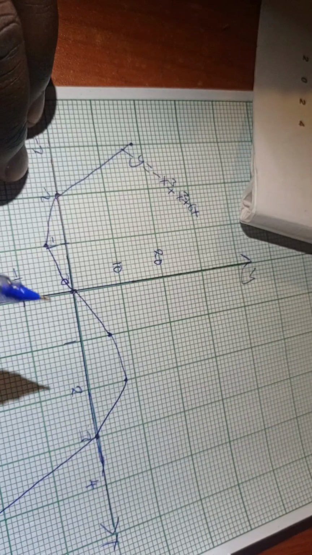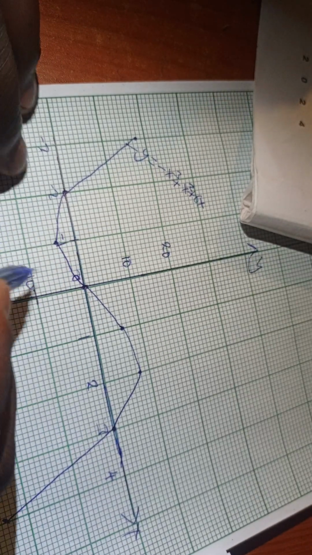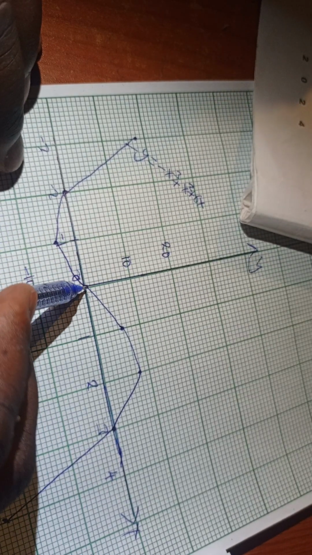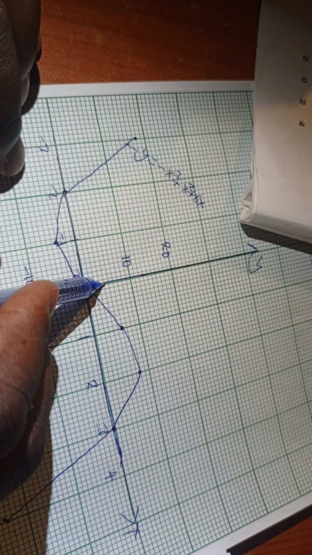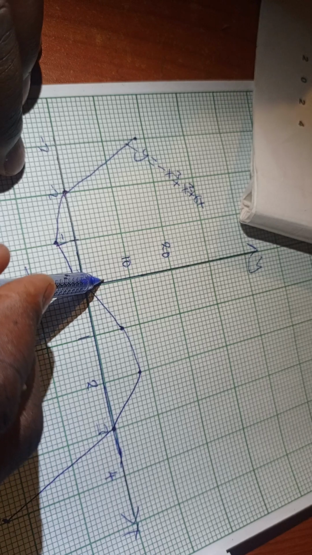And on the graph, y is equal to 4. So you count. So y is equal to 4. So you go in the y-axis first, 4. So 0, 1, 2, 3, 4 is here. So here, okay. Then now you get a row.